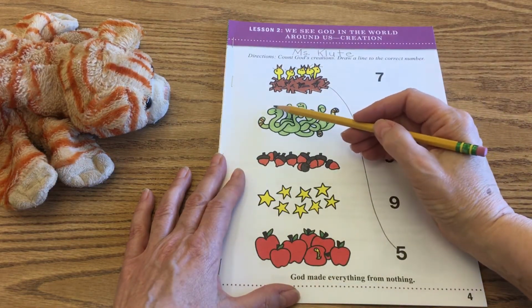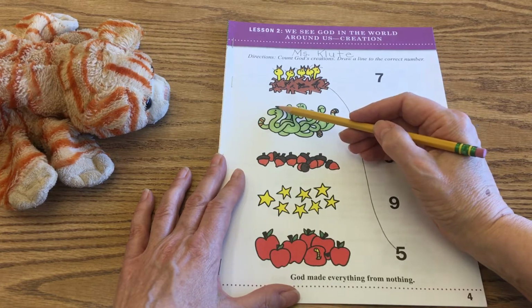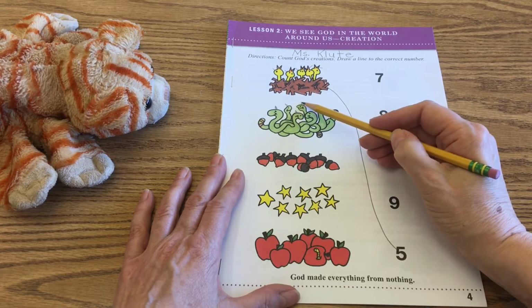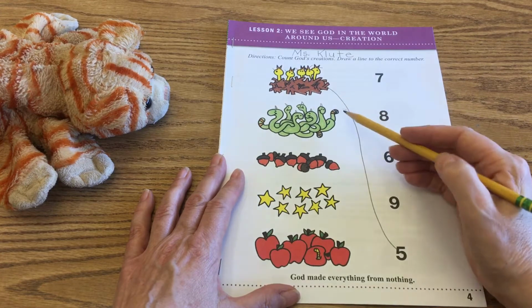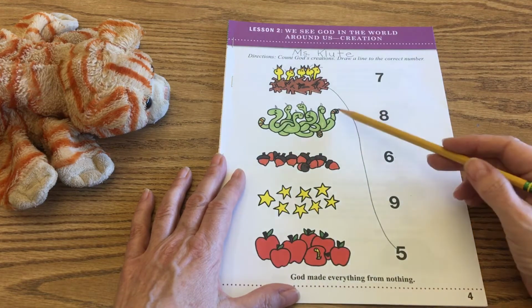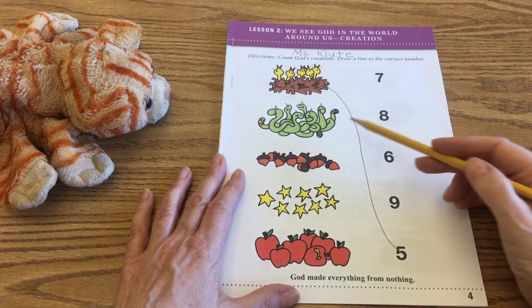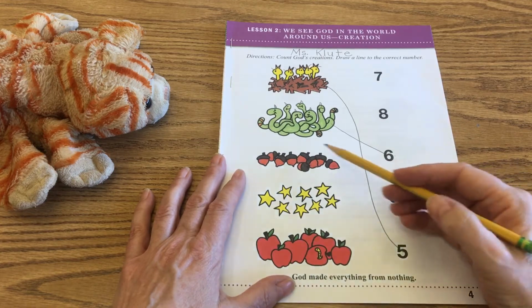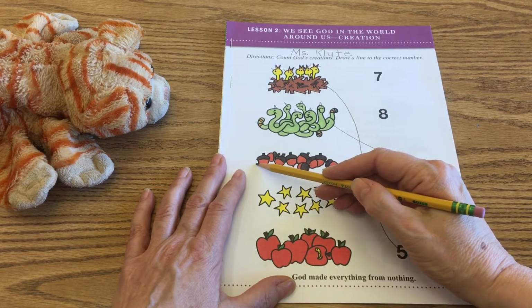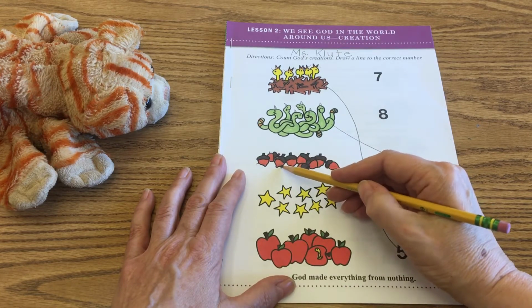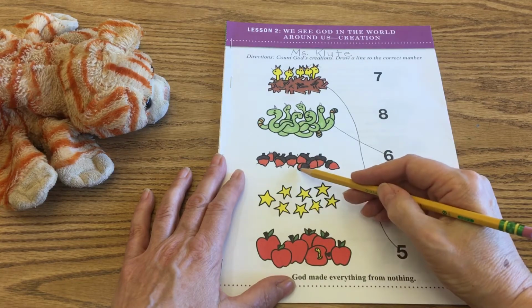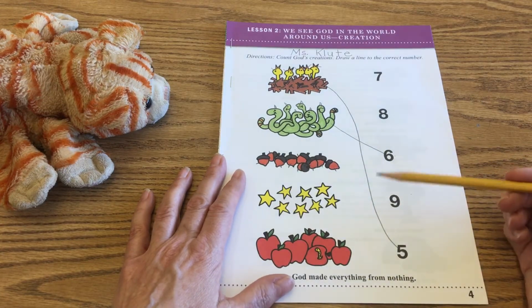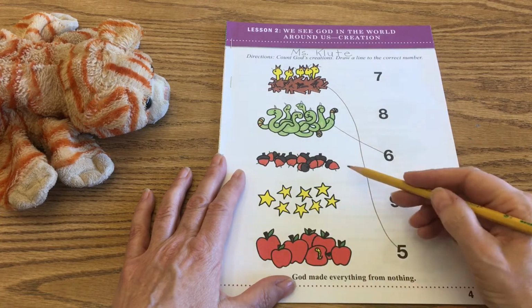Okay, now let's try the snake. So this again, I'm going to put a little mark right by the snake's head. And it's almost going to turn it into like a snake unicorn. So 1, 2, 3, 4, 5, 6, 6. Okay, so I need to find the number 6. There's a 7, there's an 8, and there's a 6. So I can go ahead and take a line from the snakes over to the number 6. Let's see, the acorns. It's going to be really helpful for me to put a little mark on those. 1, 2, 3, 4, 5, 6, 7, 8, 9. All right, there are 9 of those acorns. So watch, 7, 8, there's our 9 right there. Go ahead and connect that.